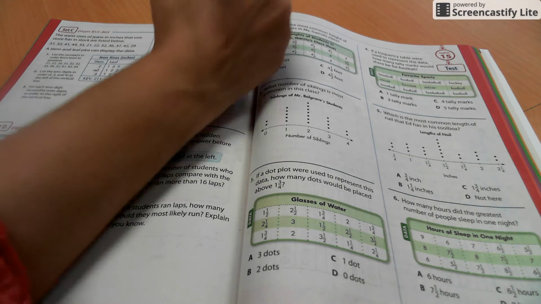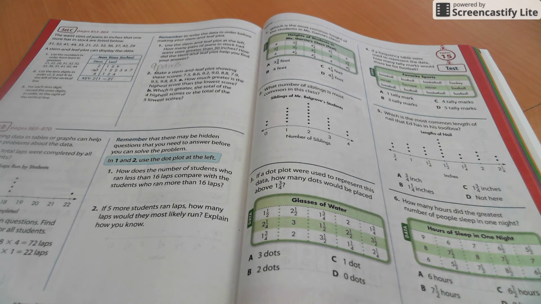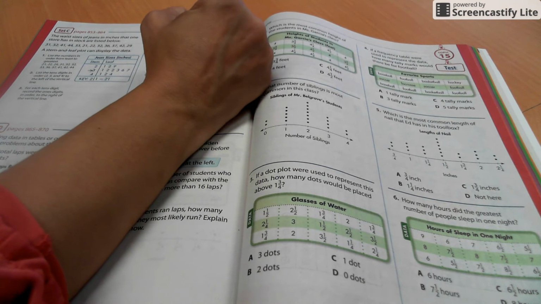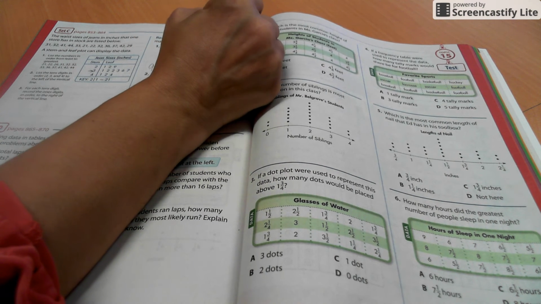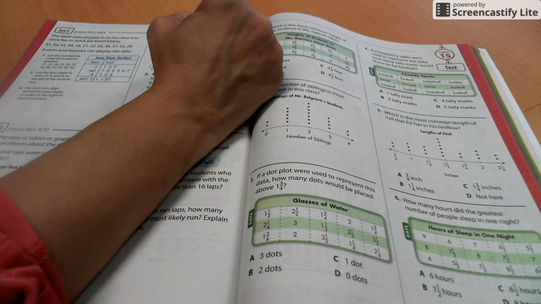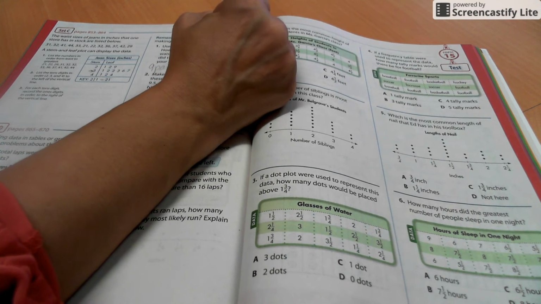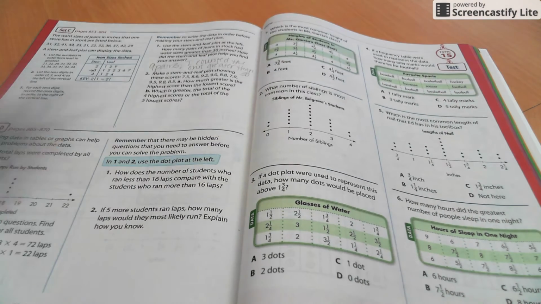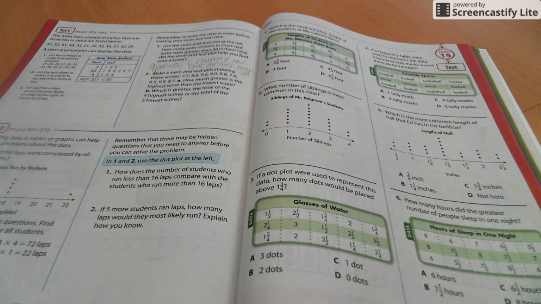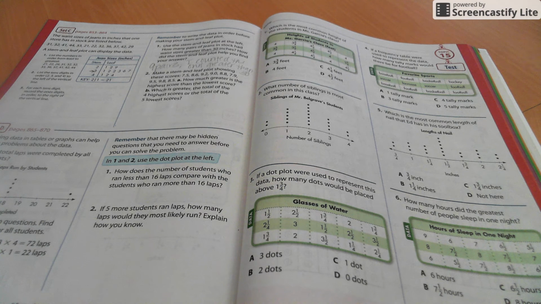And then how did the stem and leaf plot help you find your answer? I just counted all the ones greater than 30. So I counted the ones greater than 30. Now your answer might be different, but as long as it's along the same lines.